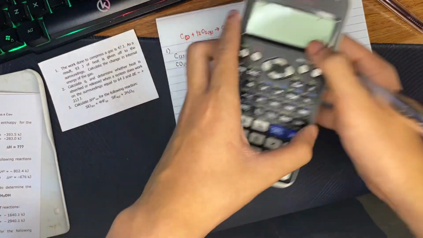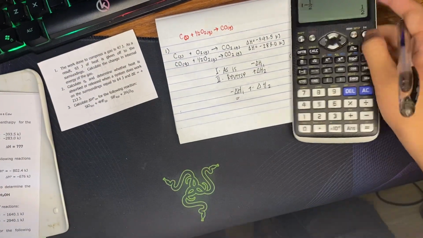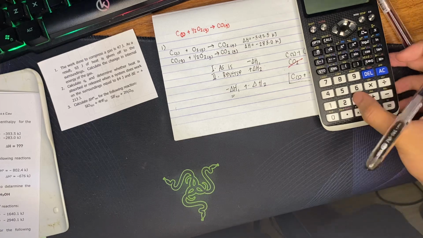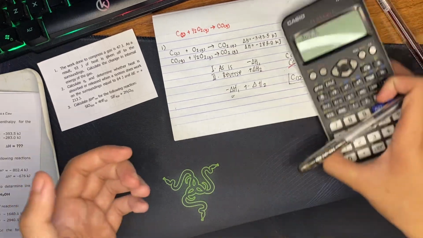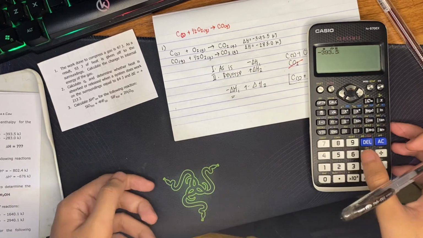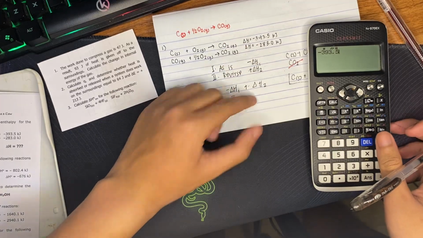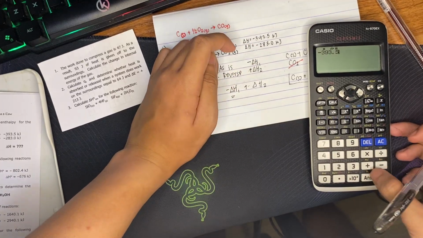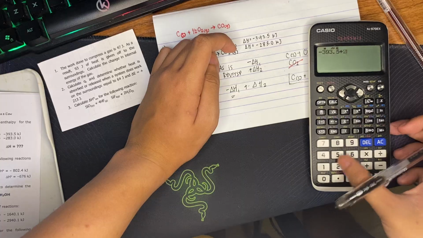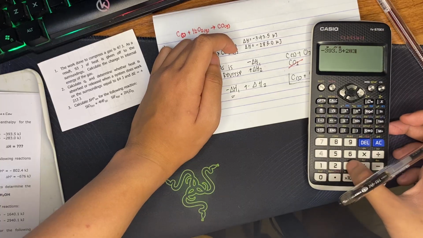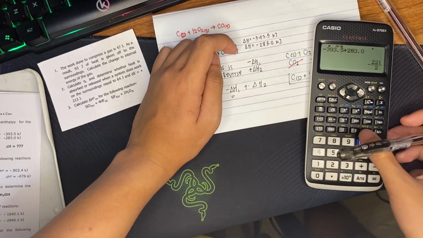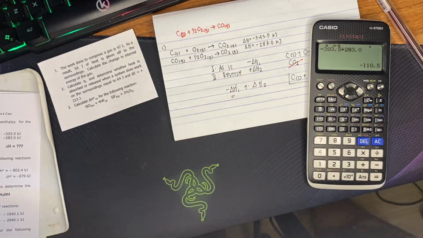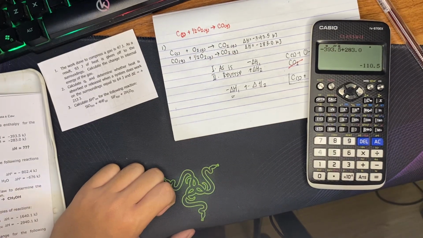Now let's calculate the enthalpy. In this case, we have negative 393.5. This is our H1. And we have a positive H2 because from negative it became positive. So we're going to input negative 393.5 plus positive 283.0. For our final answer, it's negative 110.5.